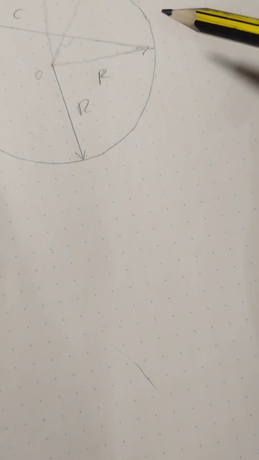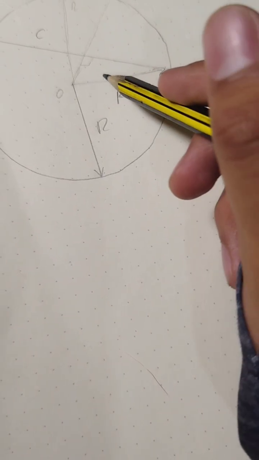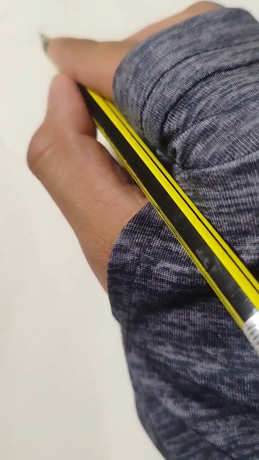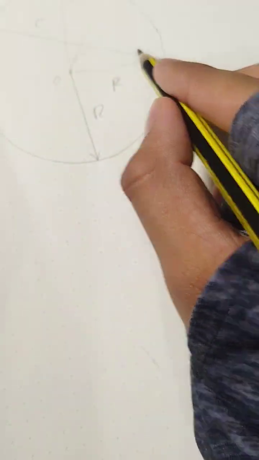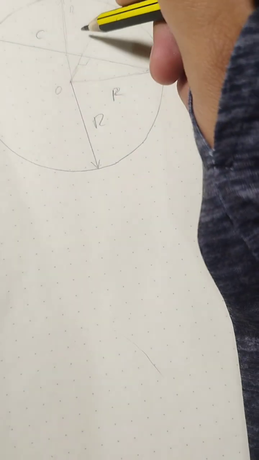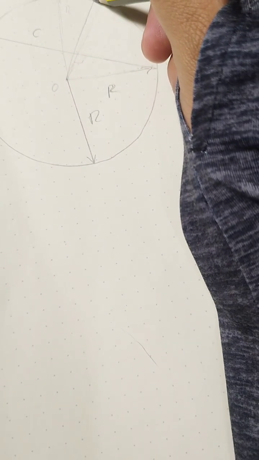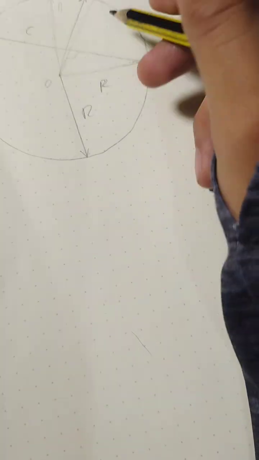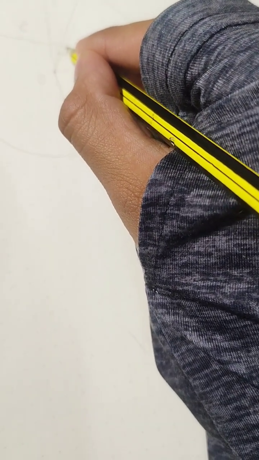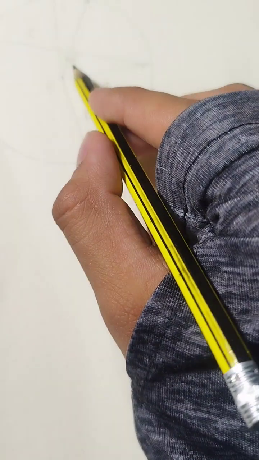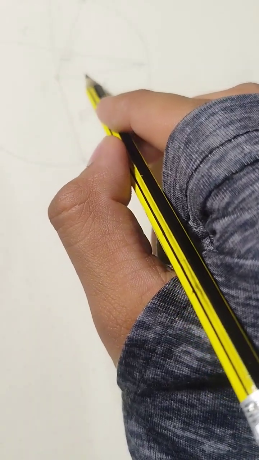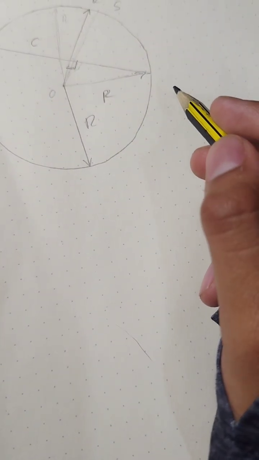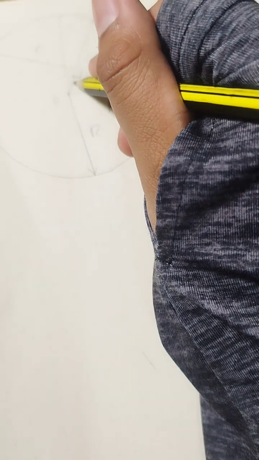Okay, so this is 90 degrees. Because we know the length of the chord, if we divide it in half, here in half, this will also be the radius. But this is going to be a 90 degree angle, so we've got a right triangle in here. Maybe let's call this angle theta.